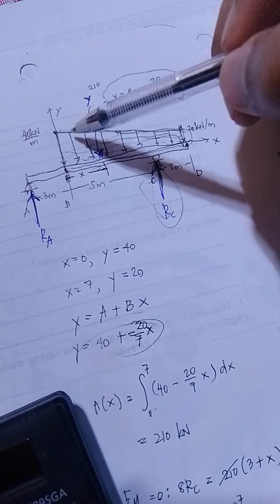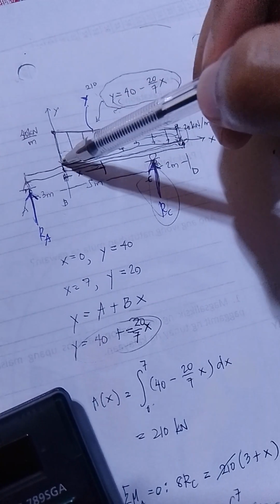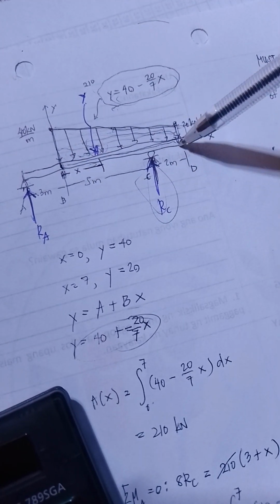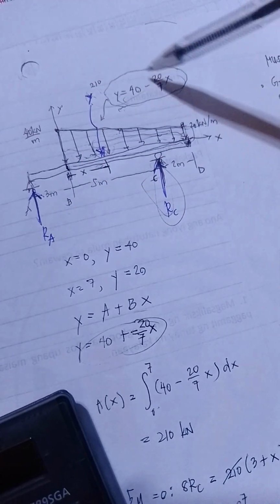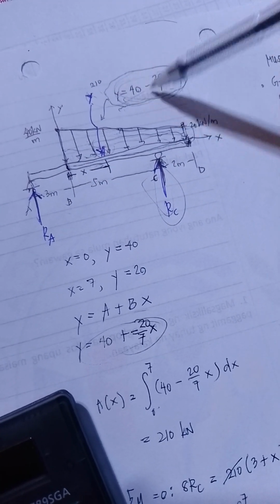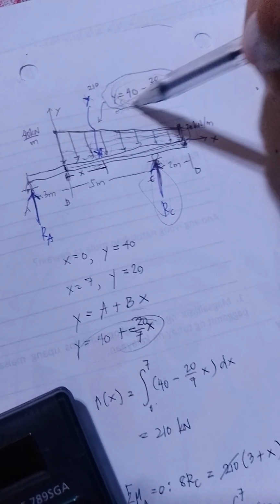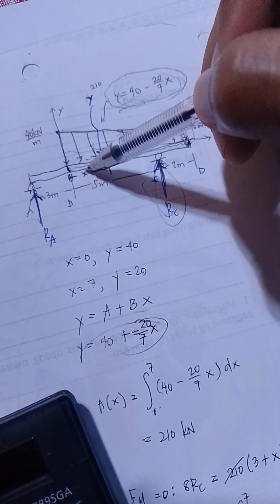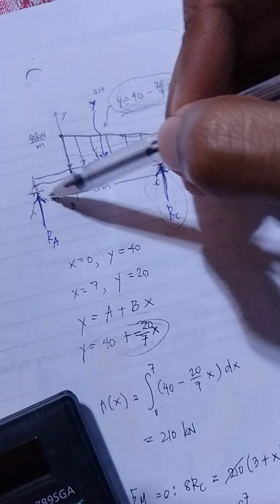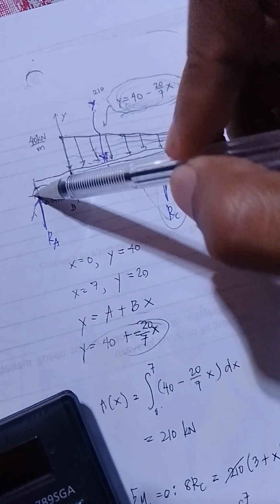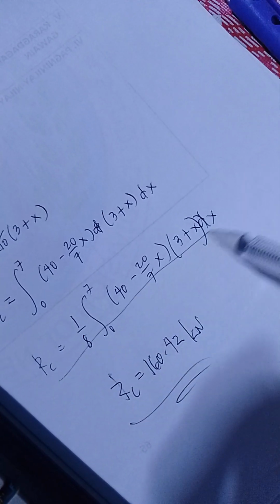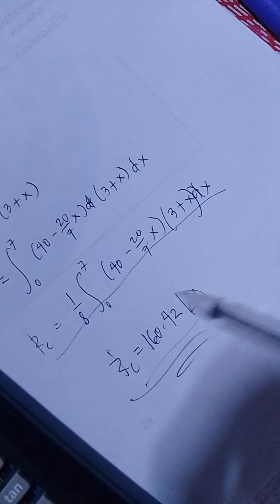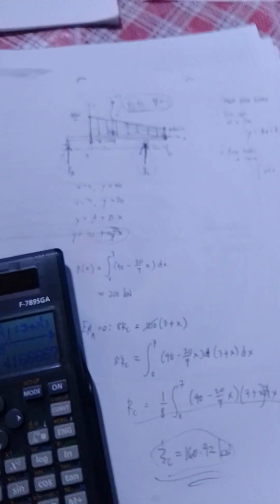That is the integral of this function from 0, this origin, to 7, and its moment arm is just 3 plus the location of the centroid, which is this x. Since we take moment about A, we add this 3, so 3 plus x, and we got this value. That's it. Thanks for watching.